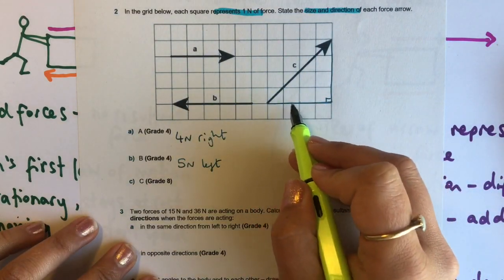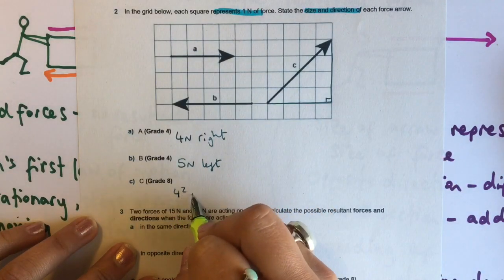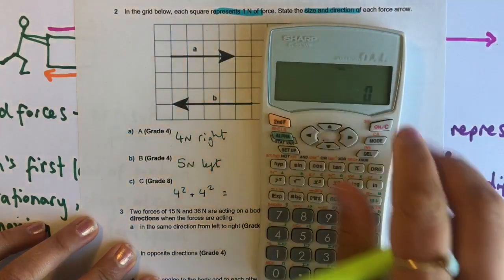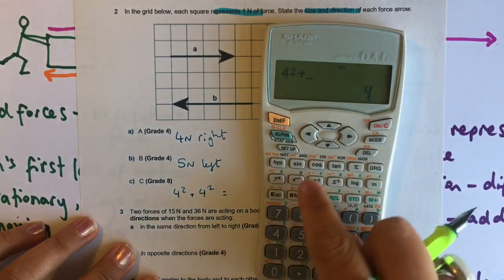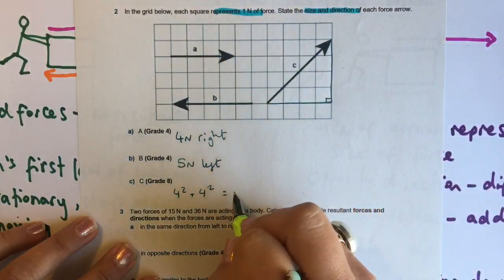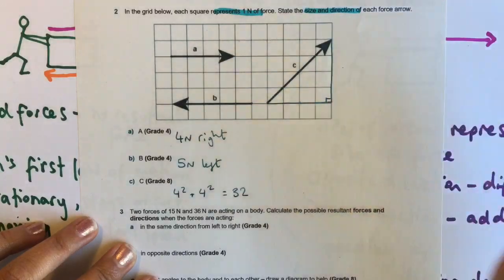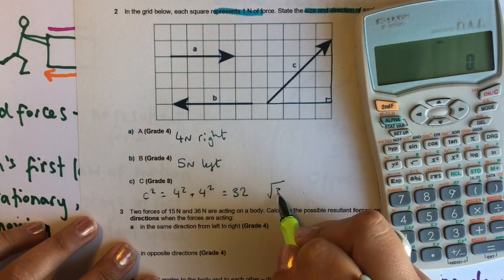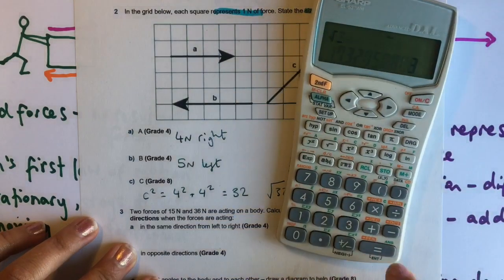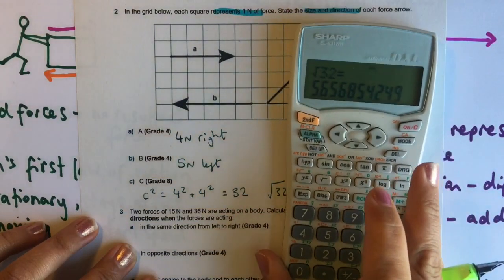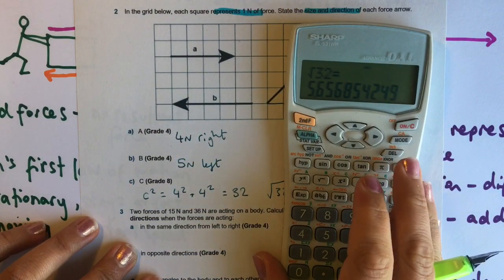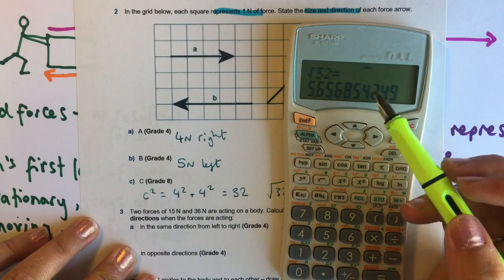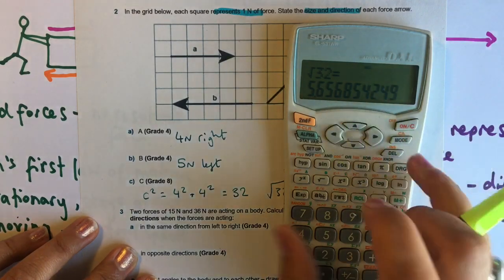So we're going to do 4 squared plus 4 squared, which is 32. But that's what c squared is. So we need to do the square root of 32, which is 5.65685, etc. If we round it to two significant figures, that should be fine. So 5.7.